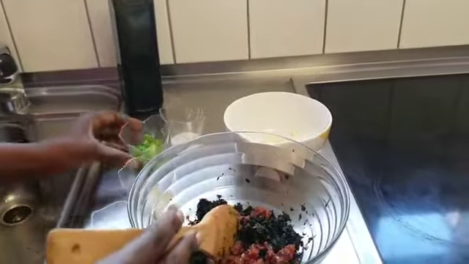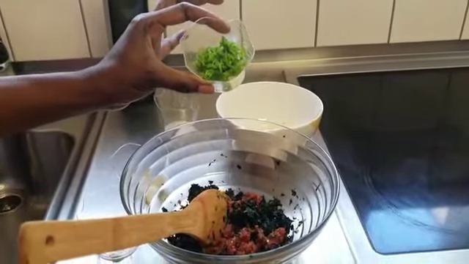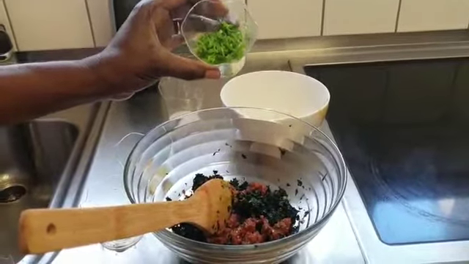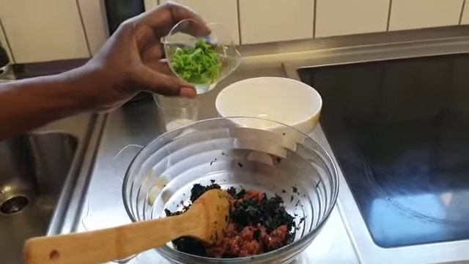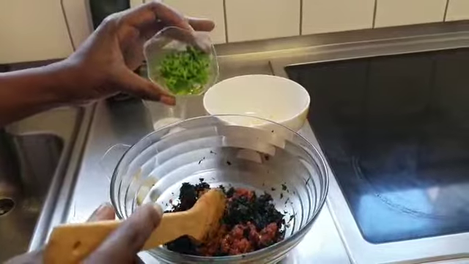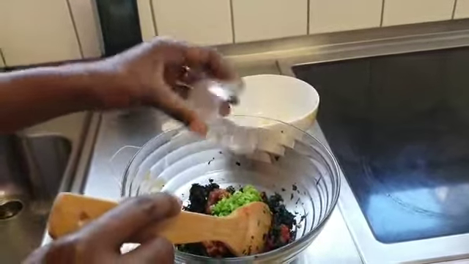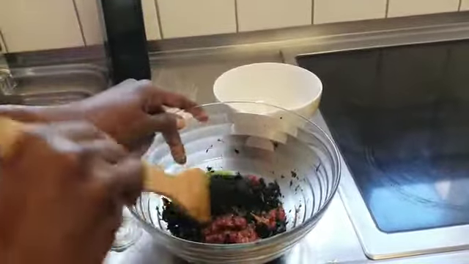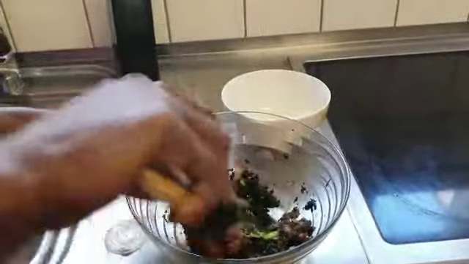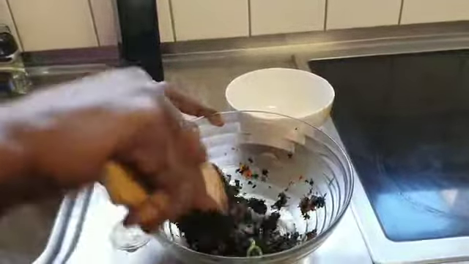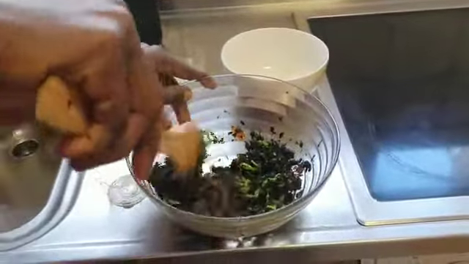And there's something that I always add. This is leeks, fresh ones. I put it a little bit in hot water and then I cool it down for it to have some nice color and good aroma. Then you mix everything together. You mix it well. Should be well mixed.